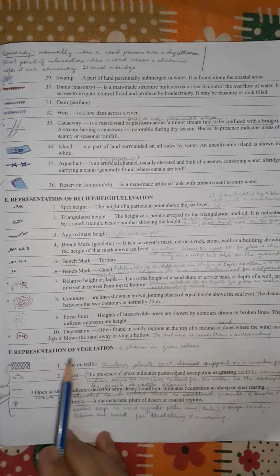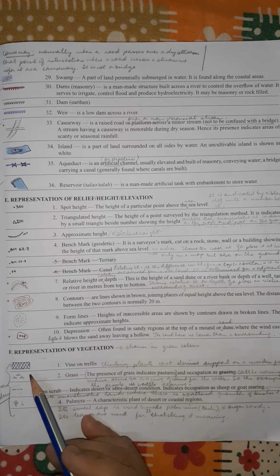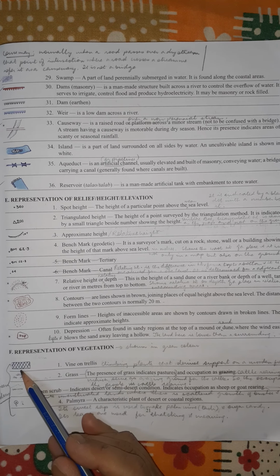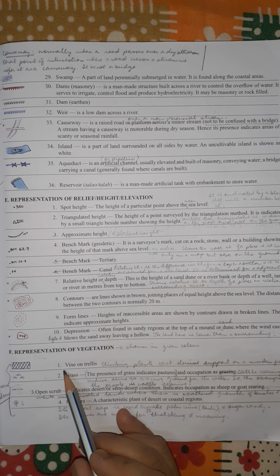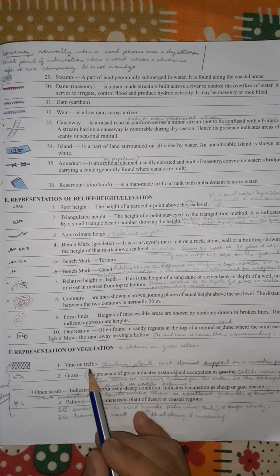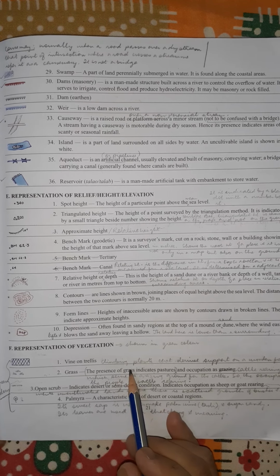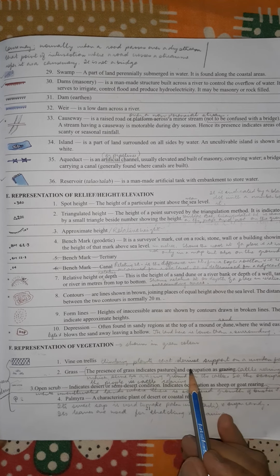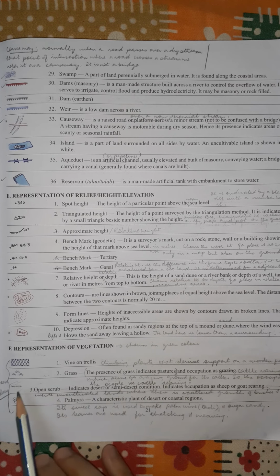Next, we have representation of vegetation, that is usually shown in green color. So in your book they have used blue color. Please write it. It is green color. So number 1 is vine on trellis. These are usually climbing plants that derive support on the wooden framework.